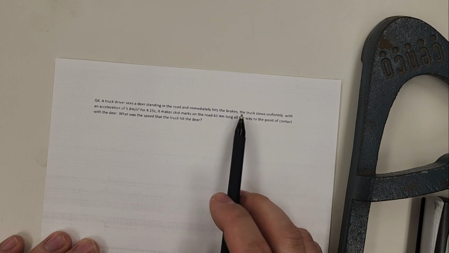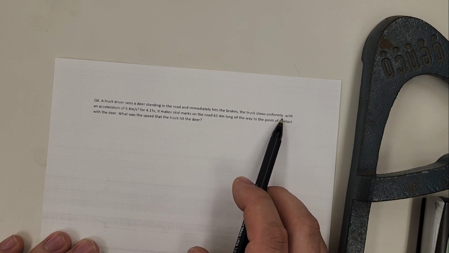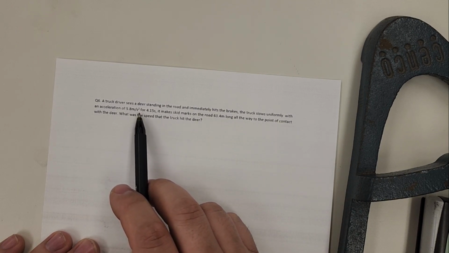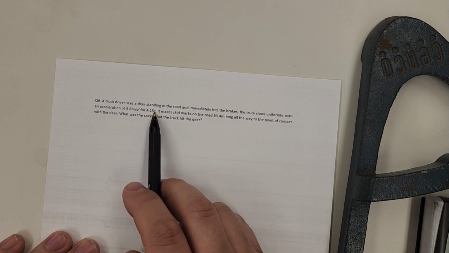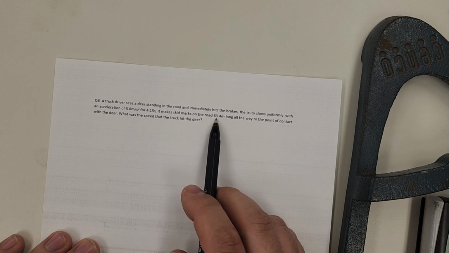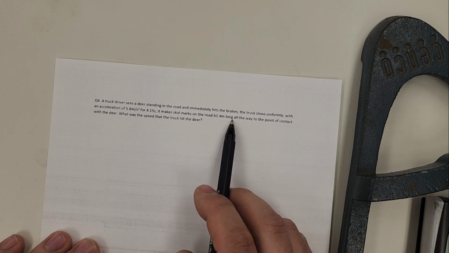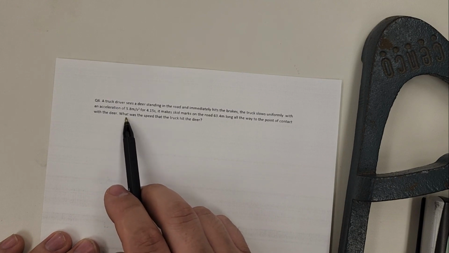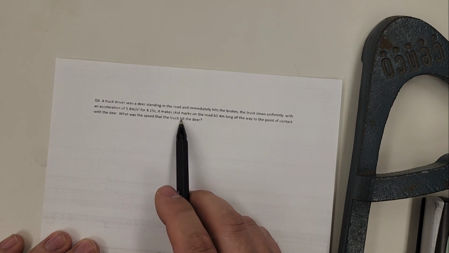Immediately hits the brakes. The truck slows down uniformly with an acceleration of 5.8 meters per second squared for 4.15 seconds. It makes skid marks on the road, 63.4 meters long, all the way to the point of contact with the deer. Uh-oh. What was the speed that the truck hit the deer?